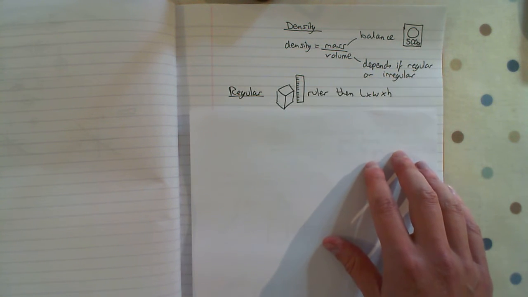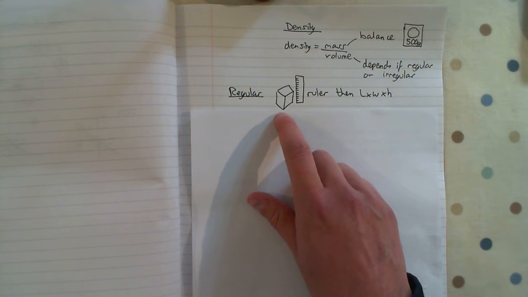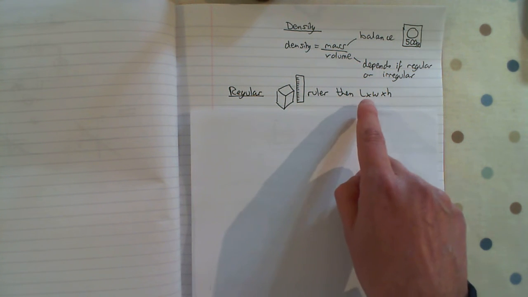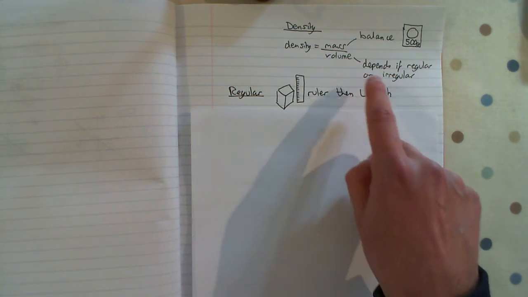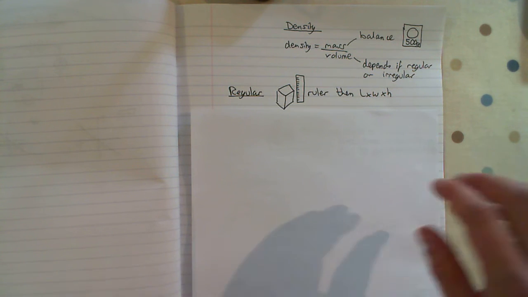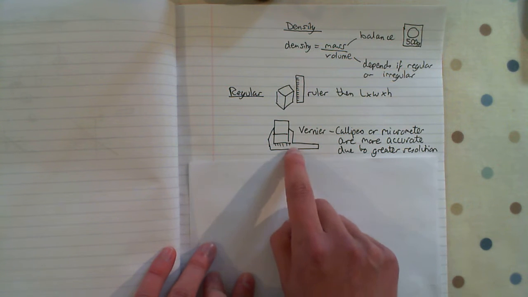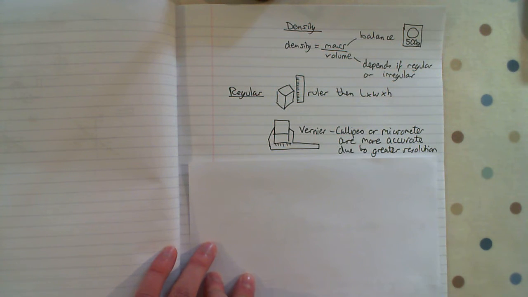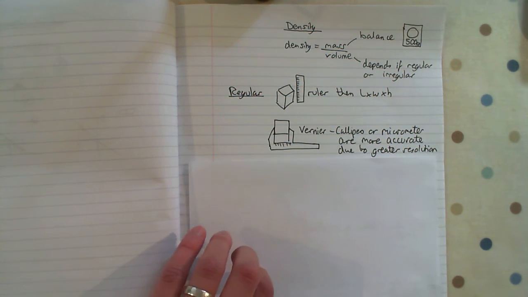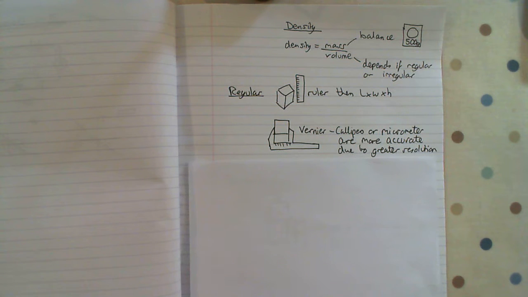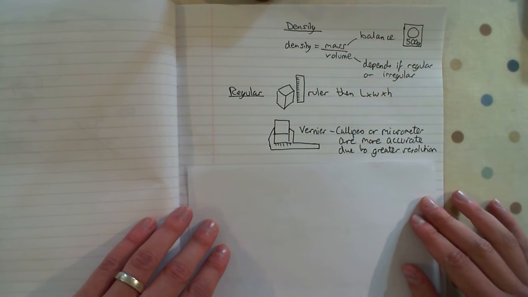If it's a regular object, such as this cube, we could use a ruler, then use length times width times height to get the volume. Or we could do it more accurately. We could use vernier calipers or a micrometer to get a more accurate length, width, and height, then multiply the length times the width times the height to get the volume. The reason vernier calipers or micrometers are more accurate is because they've got a greater resolution.